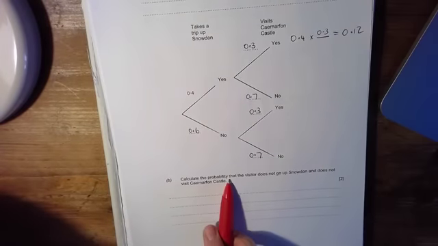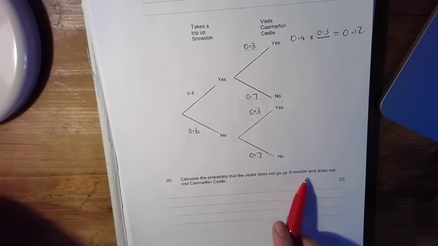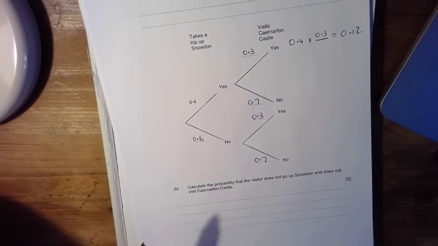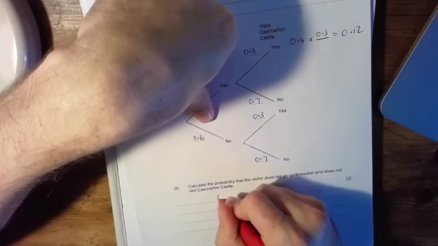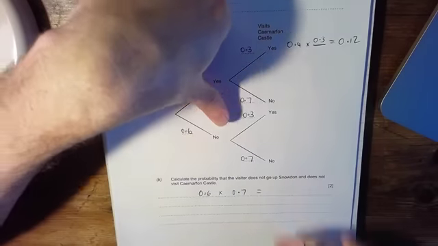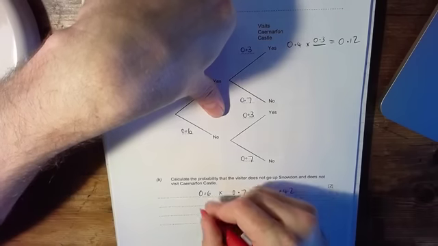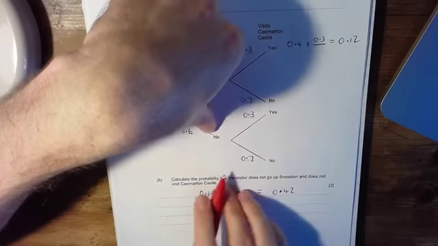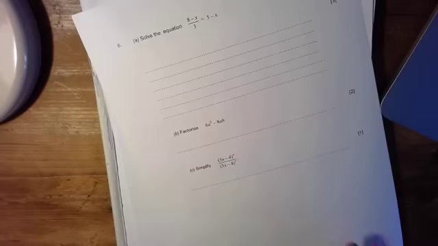It then says calculate the probability that a visitor does not go up Snowdon, and does not go up Caernarvon Castle. So that's no, then no again. So that would be 0.6 multiplied by 0.7. Show your work and don't just have it jump out of nowhere. Show where that answer's come from. There would have been a mark for that. If you had accidentally got these wrong, but you just showed that times that, you'd still get one of those 2 marks. Okay, over the page.